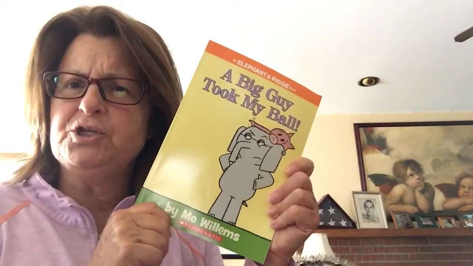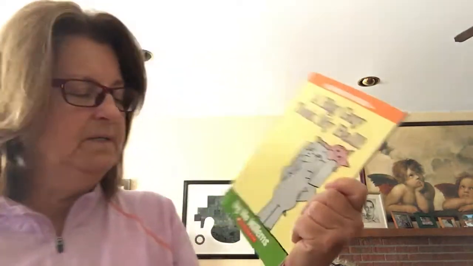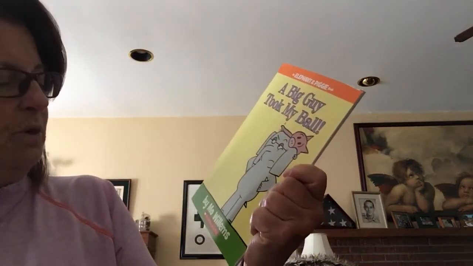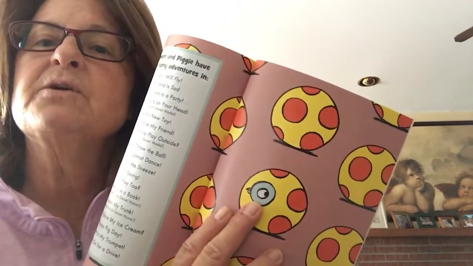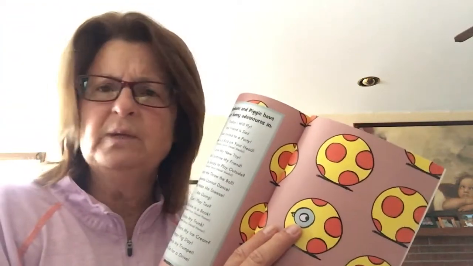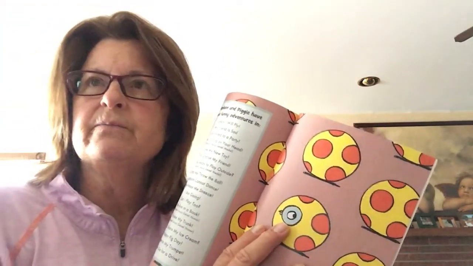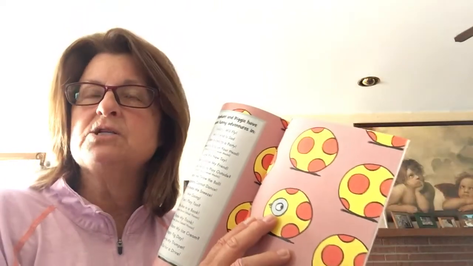A Big Guy Took My Ball. This is a Piggy and Elephant book by Mo Willems. And remember, Mo Willems also wrote, hang on, let me find something for you. He also wrote the pigeon books. That's what I was looking for. All the pigeons, Don't Let the Pigeon Drive the Bus, Don't Let the Pigeon Eat My Hot Dog.